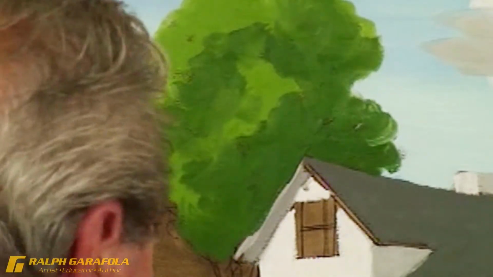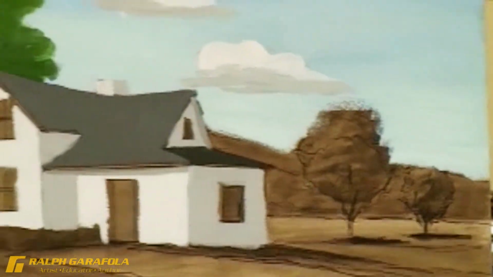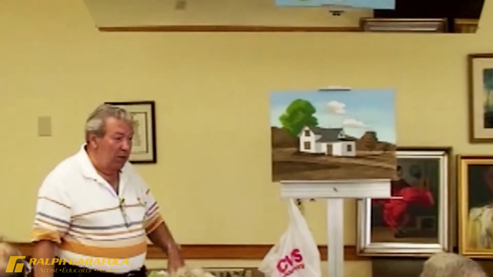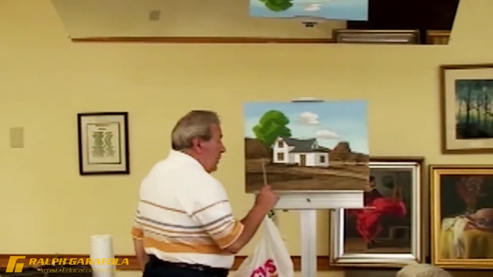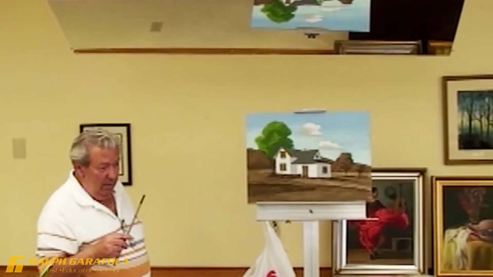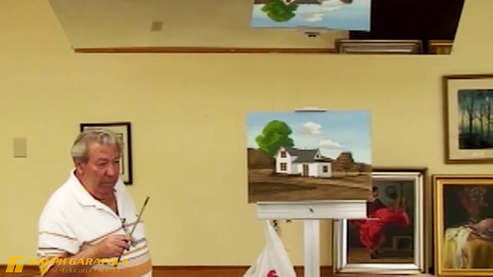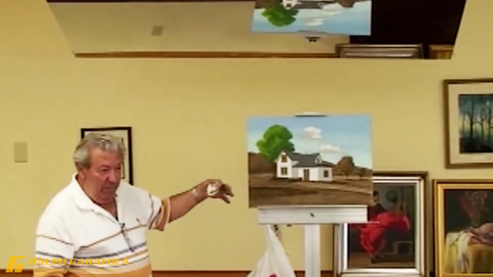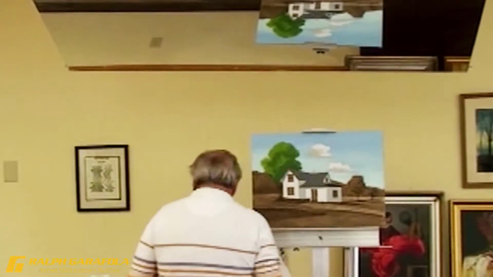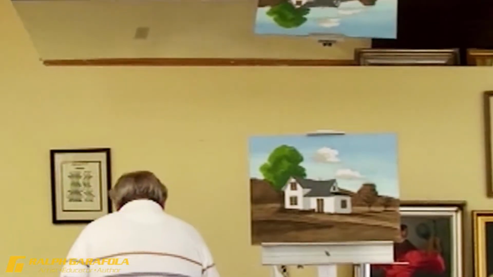Now we got a tree here, same thing, in light and shade. As things go away from you, you recede to the atmosphere. Okay, so as it recedes away from you, it gets lighter and weaker because light is being affected by atmosphere. So now, instead of 6, this tree here in the light is 7.